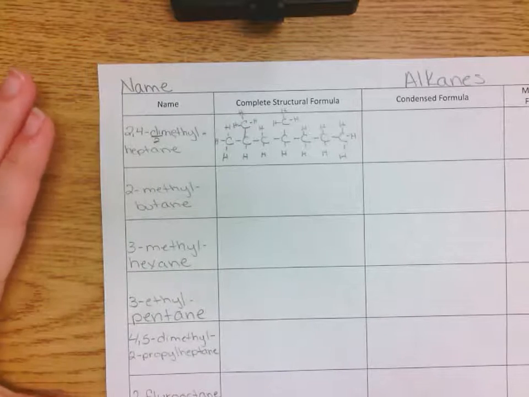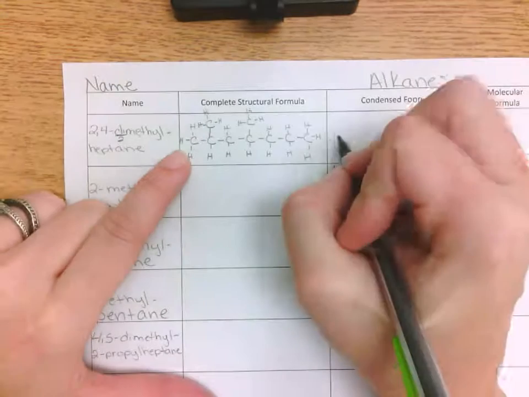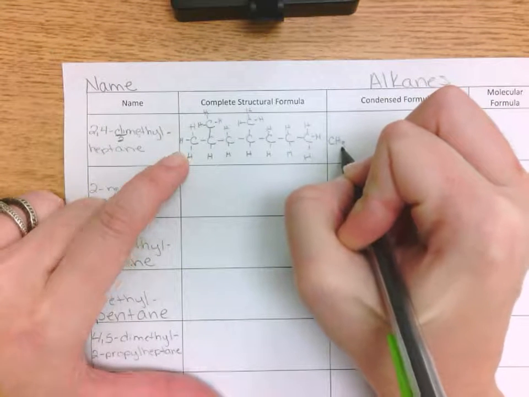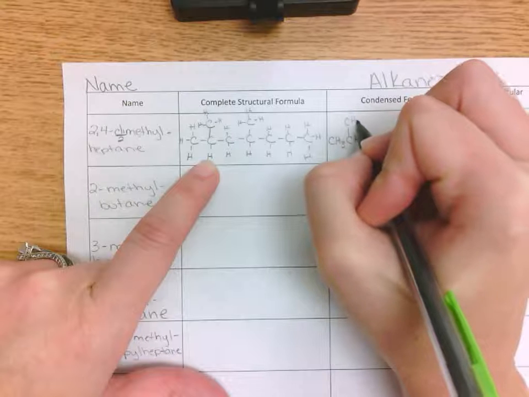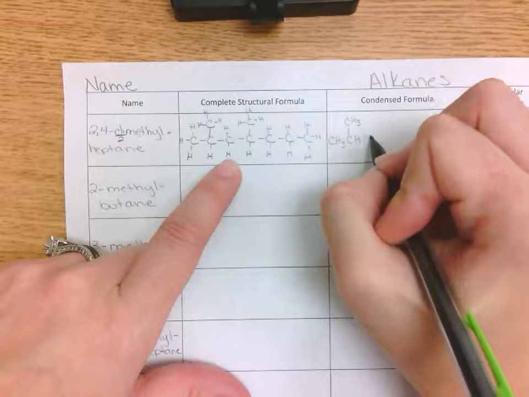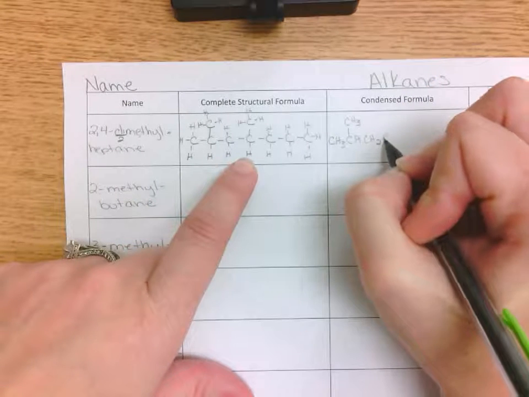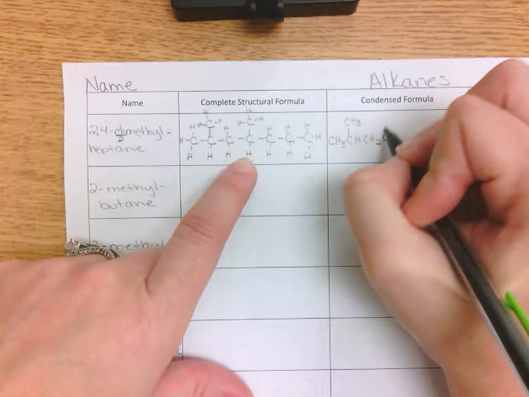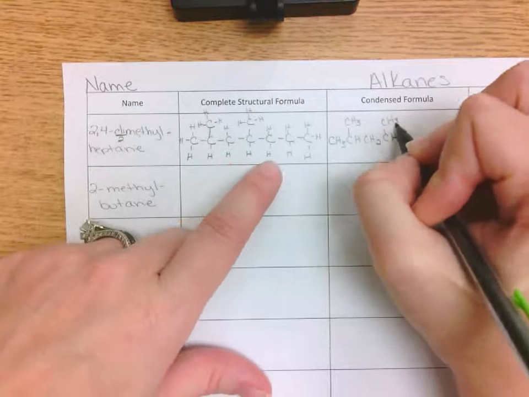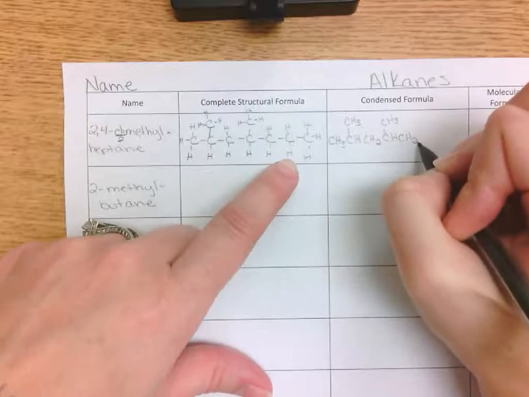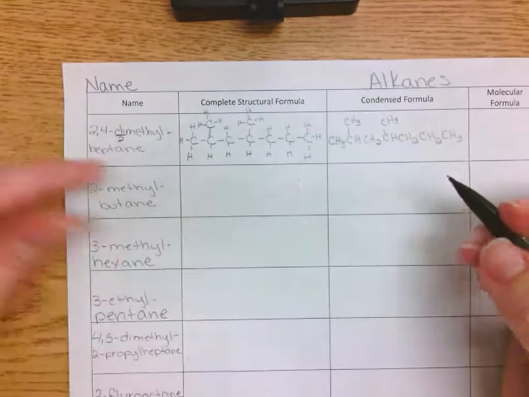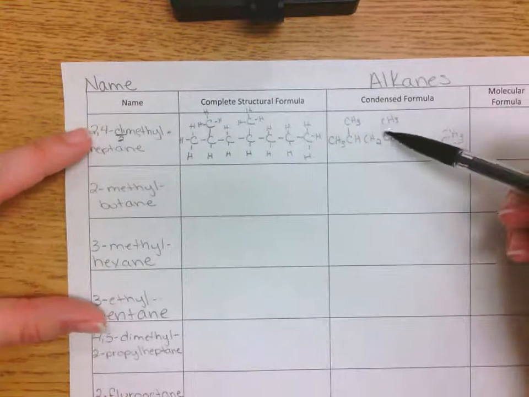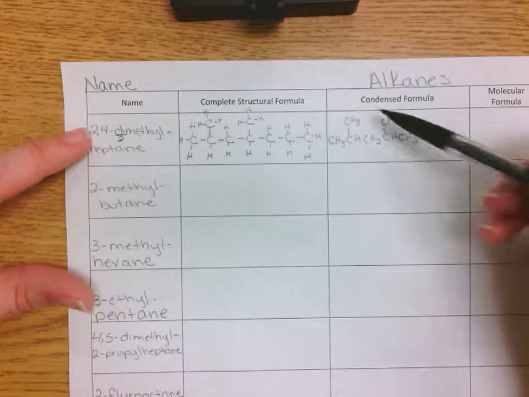So now do a condensed formula. We have CH3, CH, and it has a branch of CH3, CH2, CH, a branch of CH3, CH2, CH2, CH3. Our branches, it doesn't matter if they're on the top of the carbon or the bottom of the carbon.